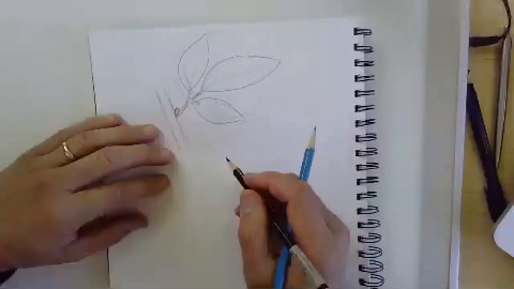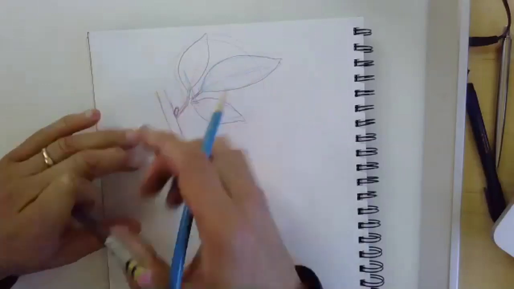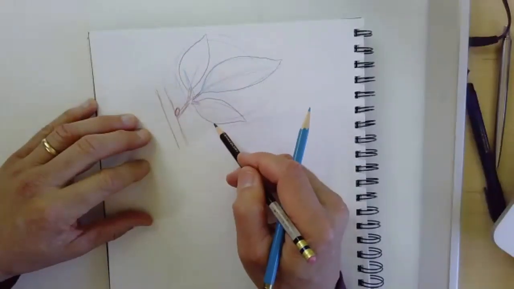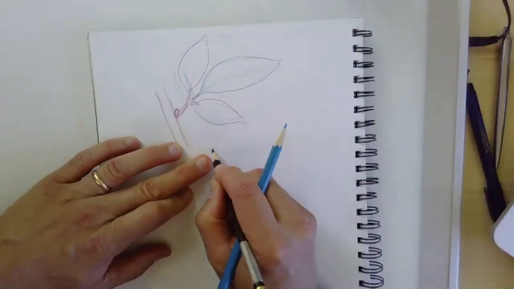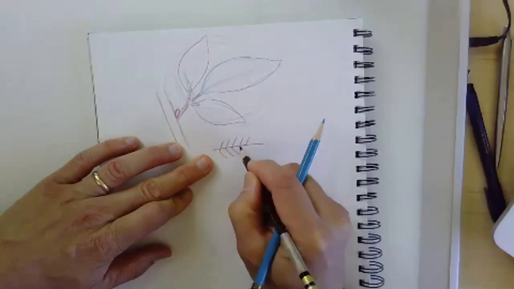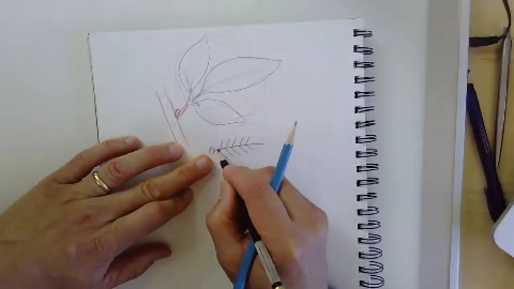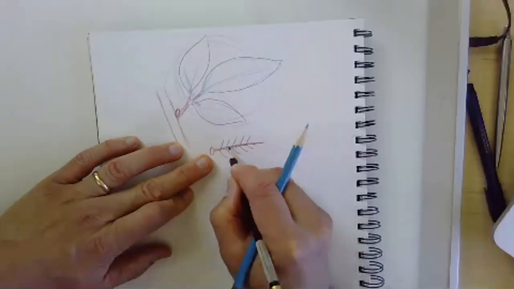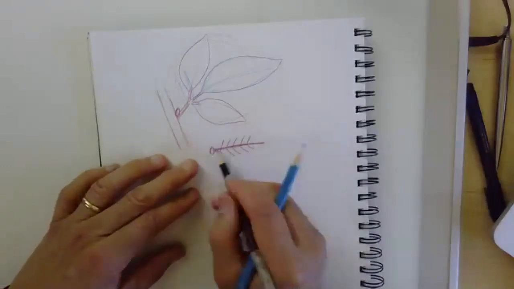So let's work on blocking in some of these compound leaves. There are 2 major arrangements that you're going to see. One is a central stalk with things coming off of it. That's called pinnate, like this is a pin. Here, I'm going to draw this as a pin. There's the pin, right? And this is a pinnately compound leaf.